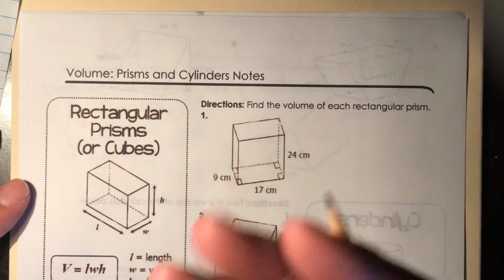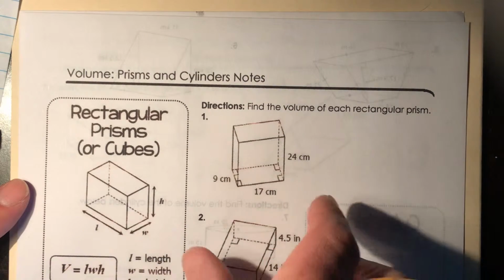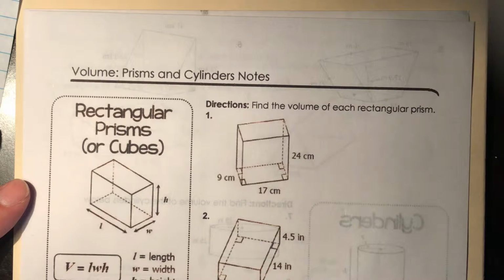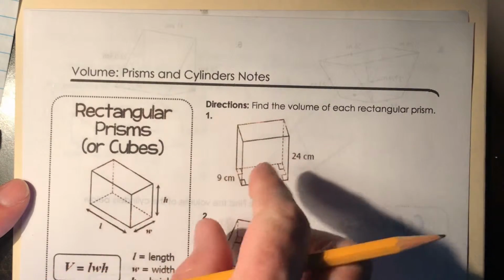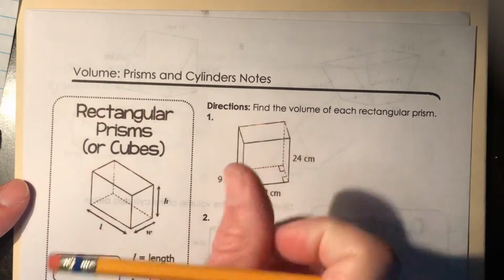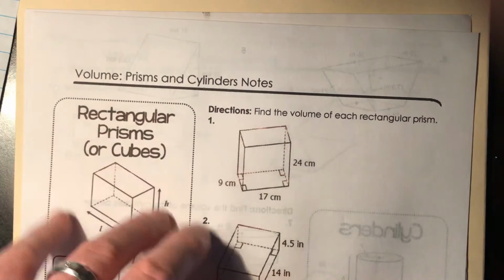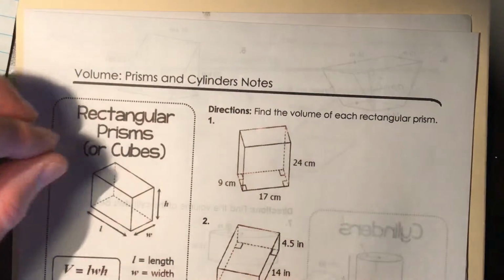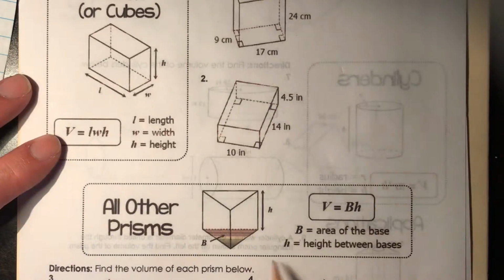Prisms and cylinders are very similar figures. Both have two bases, and the two bases are going to be identical shapes. So what you do is you just find the area of the base and multiply by what we call the height. The height's actually the distance between the two bases.